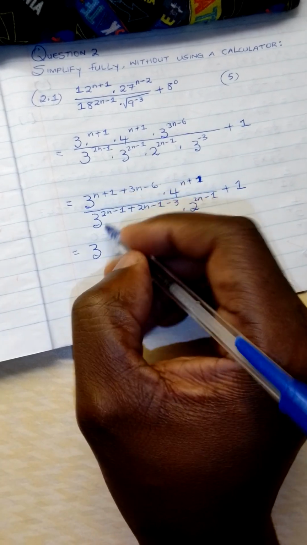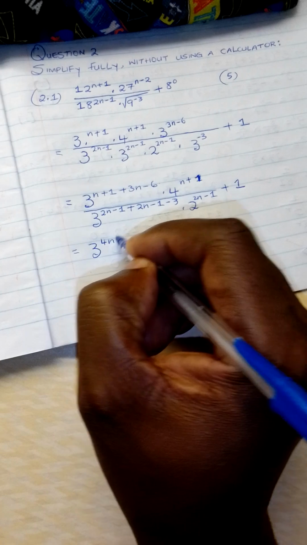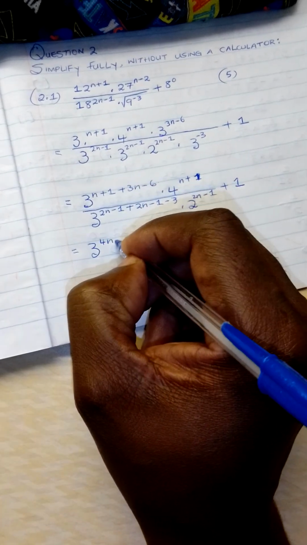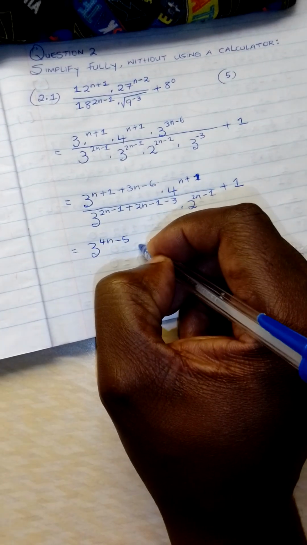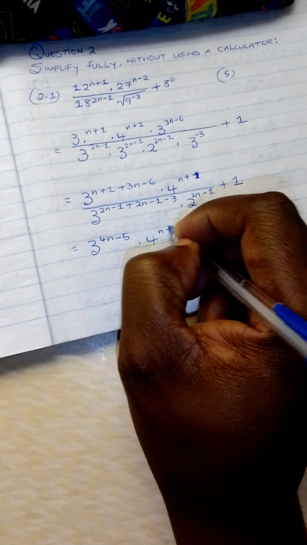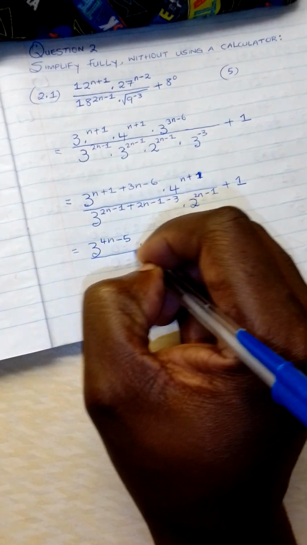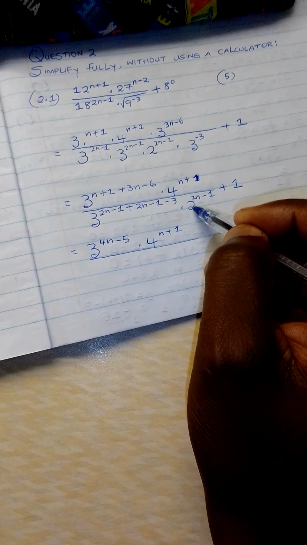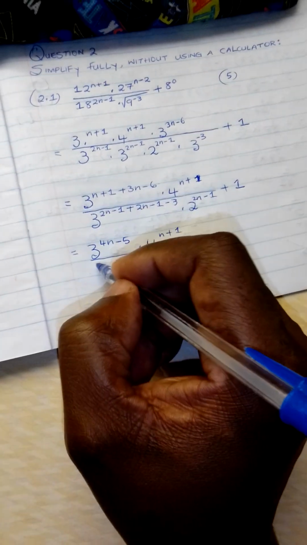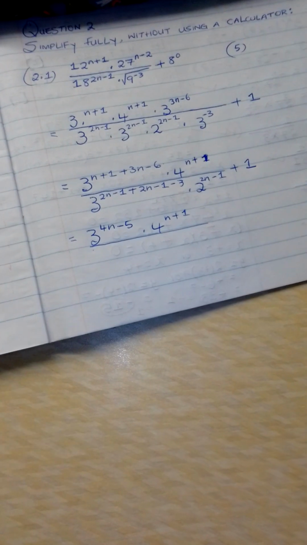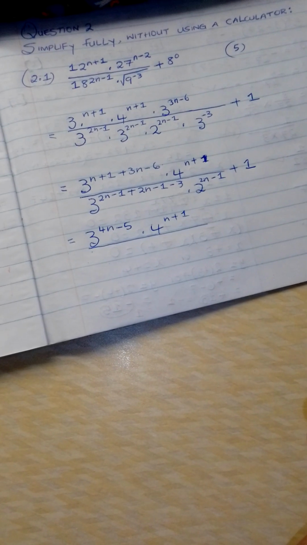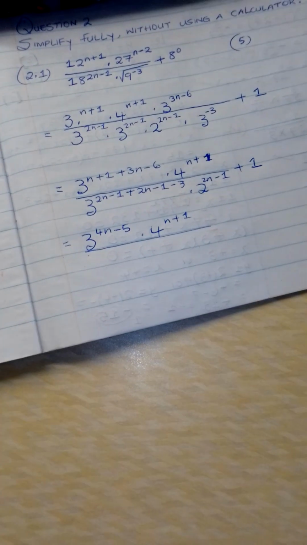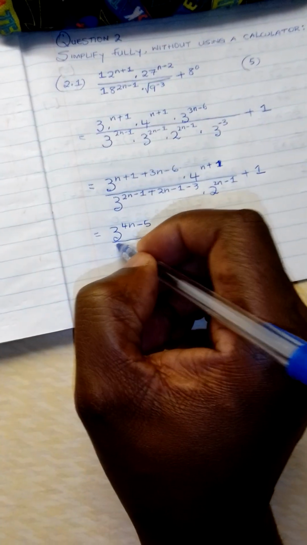3n plus 1, that's the 4n. Minus 6 plus 1, that should be minus 5 times 4 to the power n plus 1. Oh, we can already see what's going to happen with that 4. I mean a 4 and a 2, right? Sorry about that, that was my alarm.